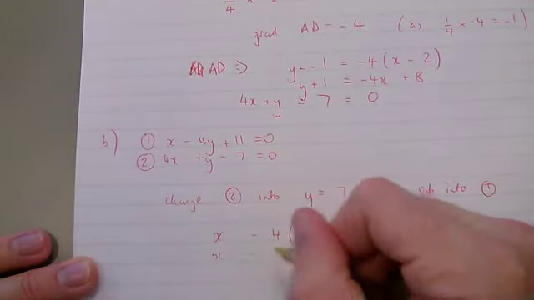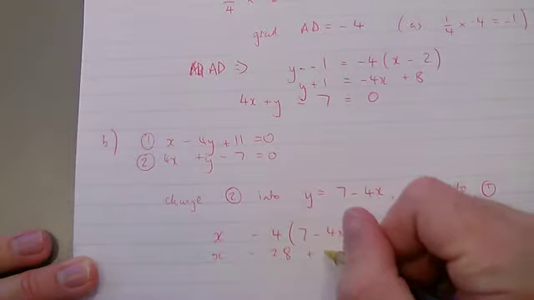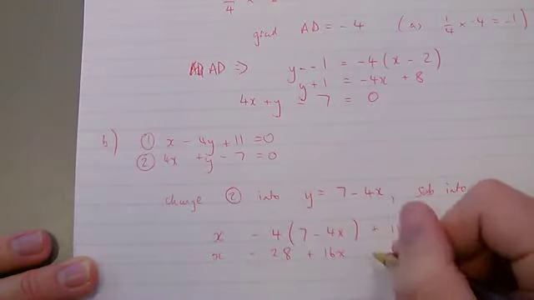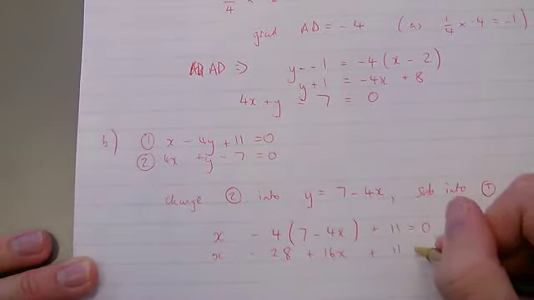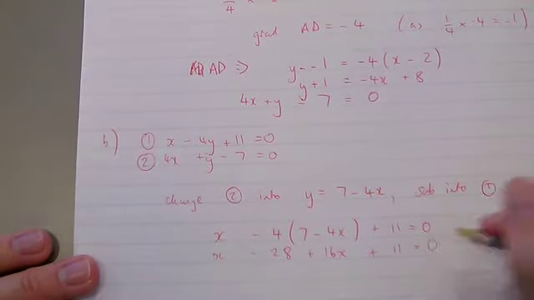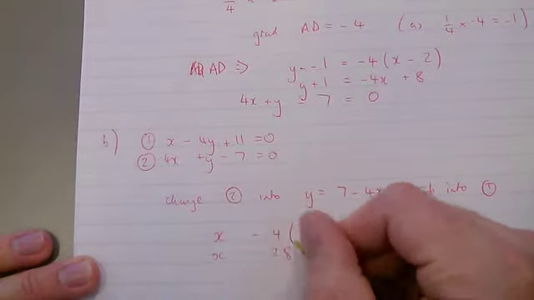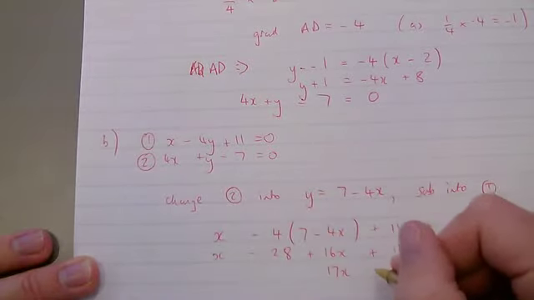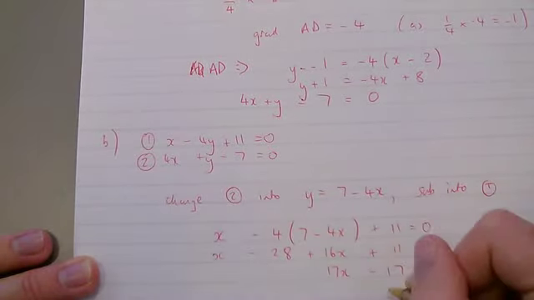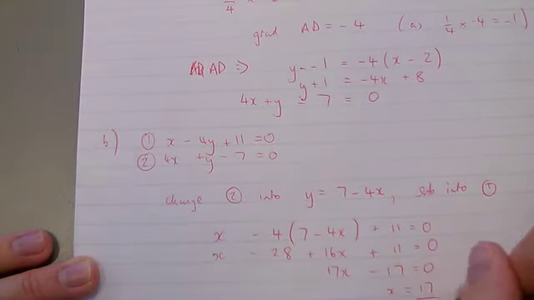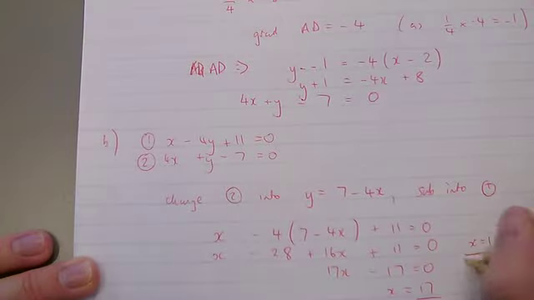So I'm going to get x minus 28 plus 16x plus 11 is equal to 0. So I'm then going to get x plus 16x is 17x, minus 28 plus 11 is minus 17. So then x must be equal to 17 over 17, so x equals 1.